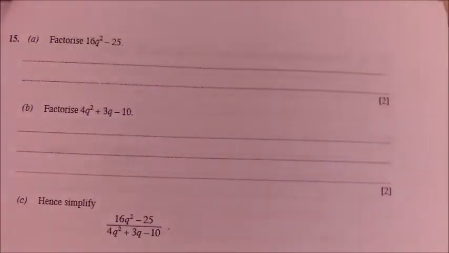So this question now, we've got factorise 16q squared minus 25. And like the question before, we've got a difference of squares again. You notice 16 is a square number, q squared is obviously a square number, and then minus 25. So we're going to have to do the same as we did in the previous question, which was x squared minus 25.